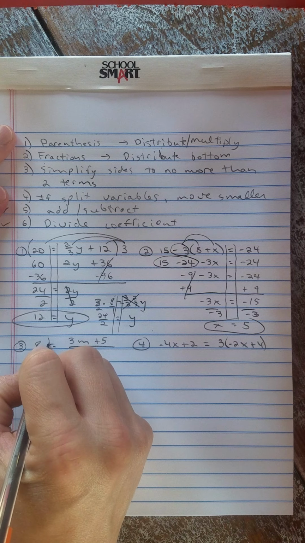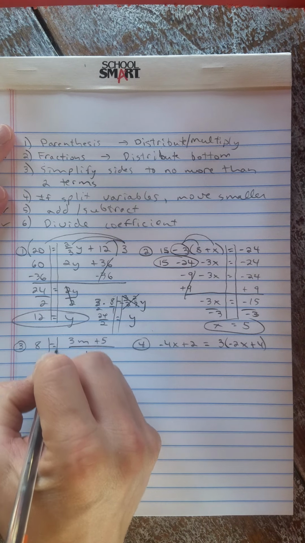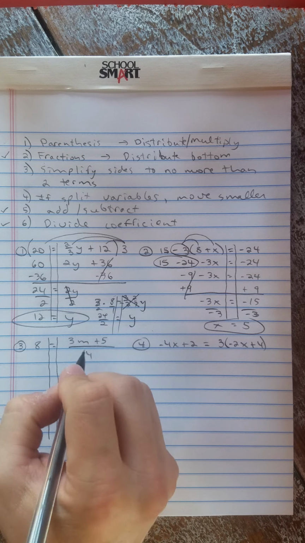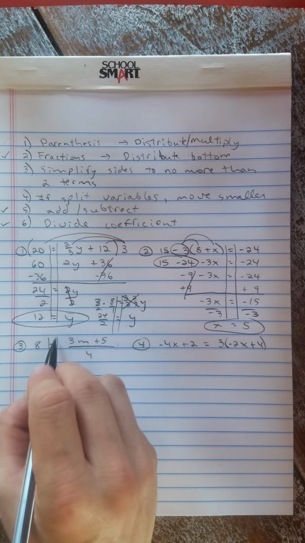Number 3 would cause some problems for a lot of people until I asked them basically just to slow down their thought process and think about what we can do here. Okay? In the process of getting things into slope-intercept form, we've seen these kinds of compound fractions.